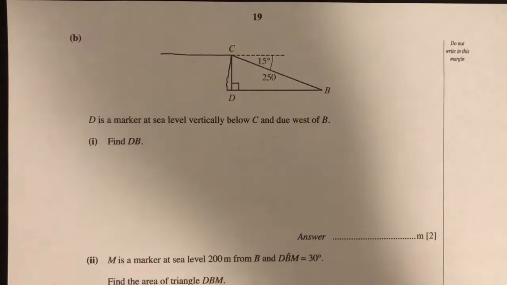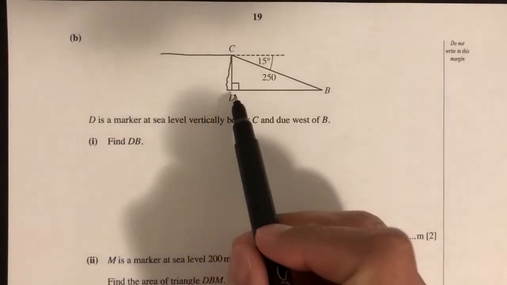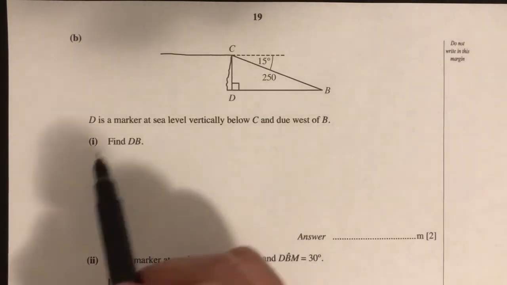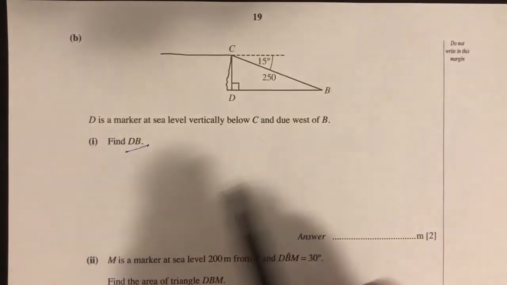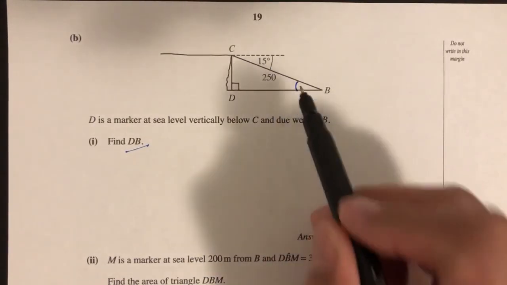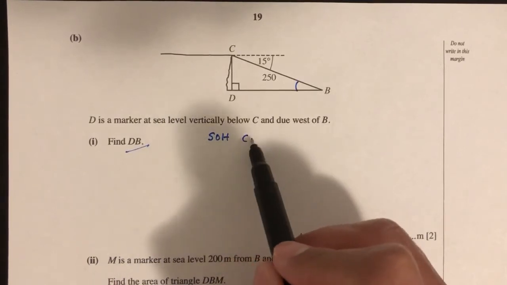Okay. Moving on to part B, here we have D, a marker at sea level. This is the point D, below C, due west of B. Now find the side DB. If this is 15, this also will be 15. We have to use SOHCAHTOA to find DB.